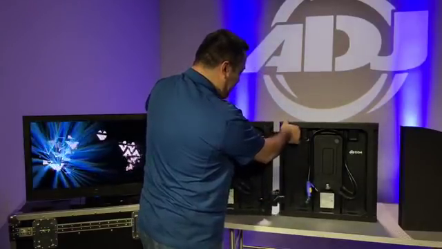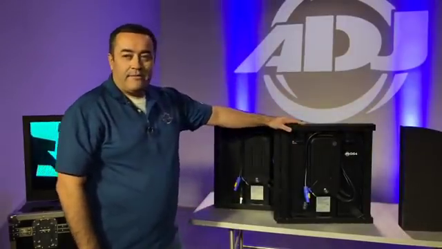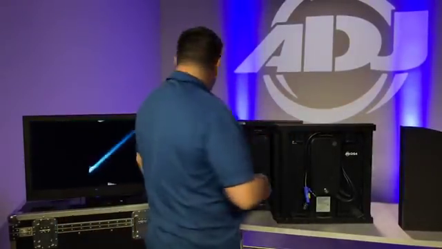We're talking about the design series of LED video panels by ADJ. We have 4 different shapes. Let's talk about some of those configurations.